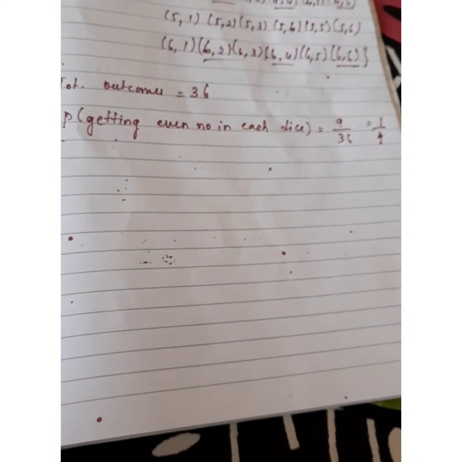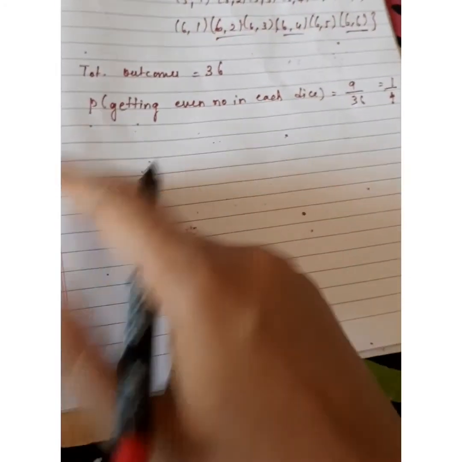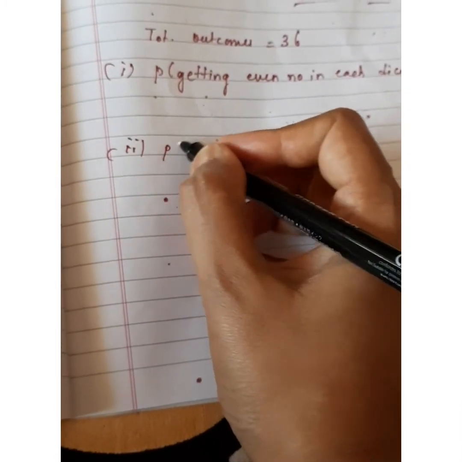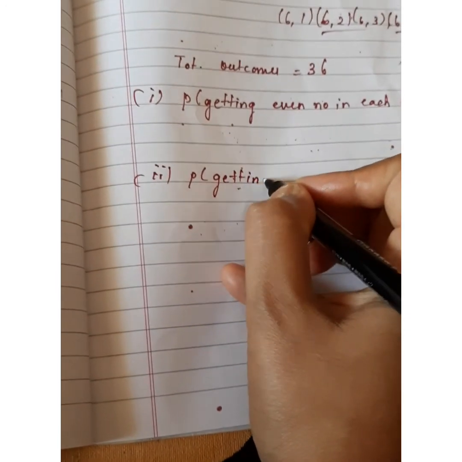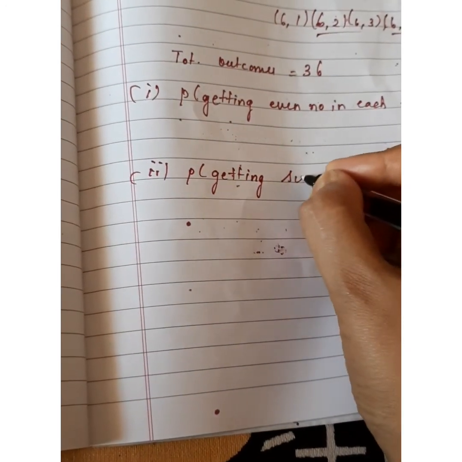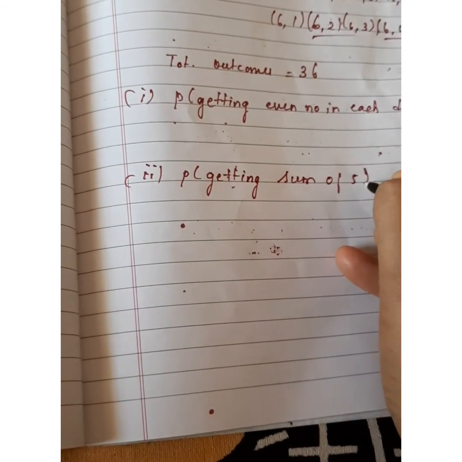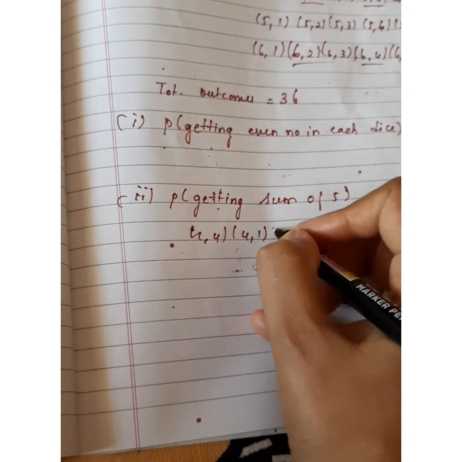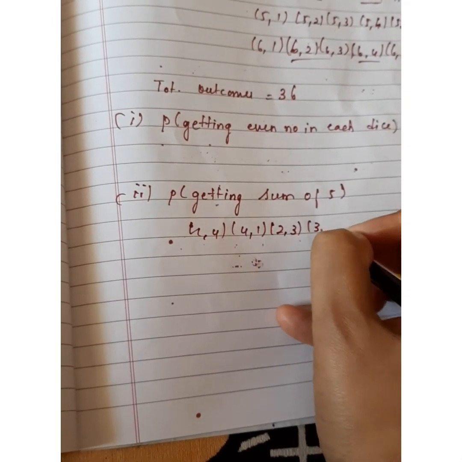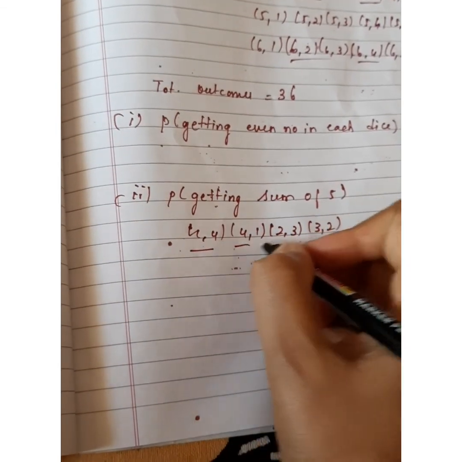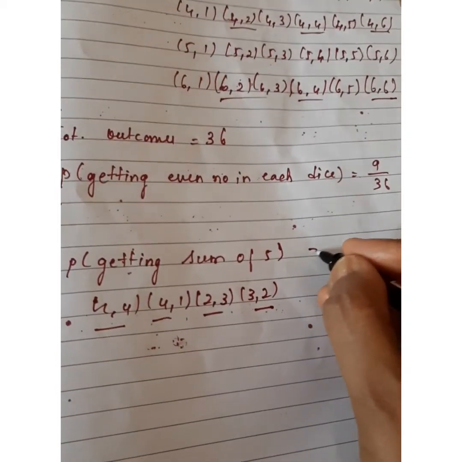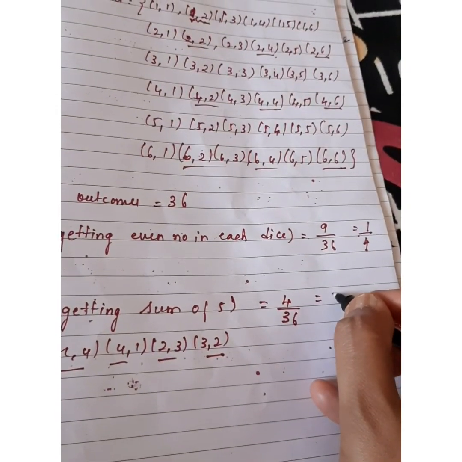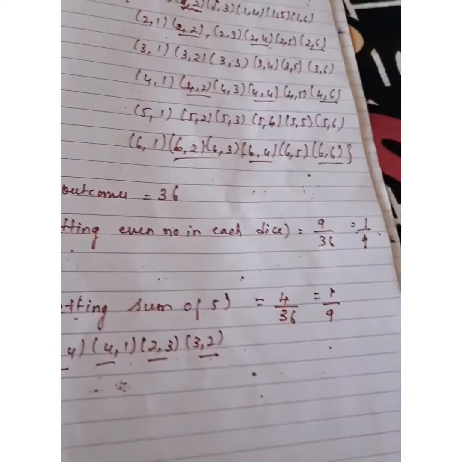Next, probability of getting the sum of 5 from both. So possibilities are 2, 3, 1, 4, 4, 1, 3, 2. All these add up to 5. So there are only 4 possibilities. So 4 by 36, that's going to be 1 by 9 by further simplifying.